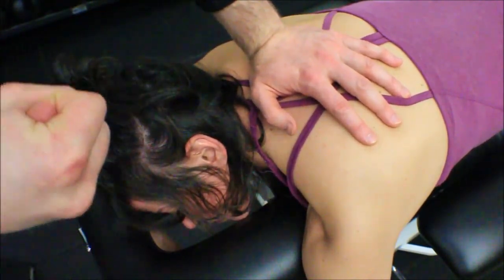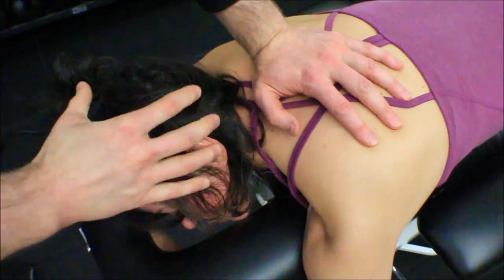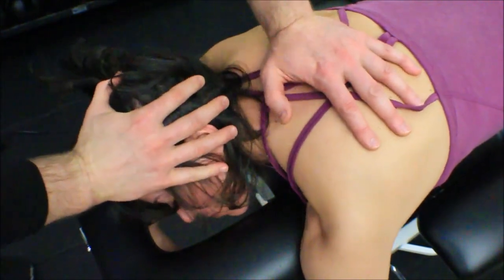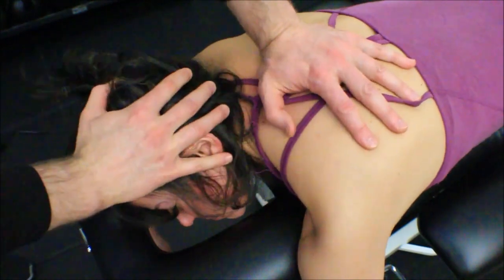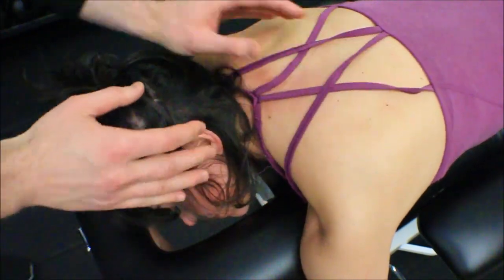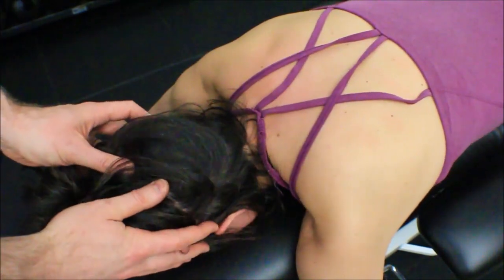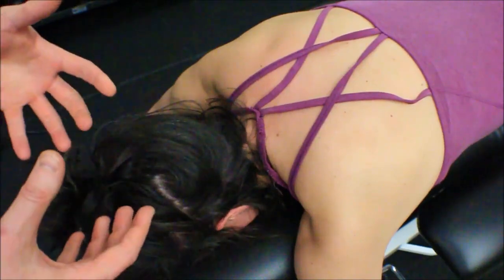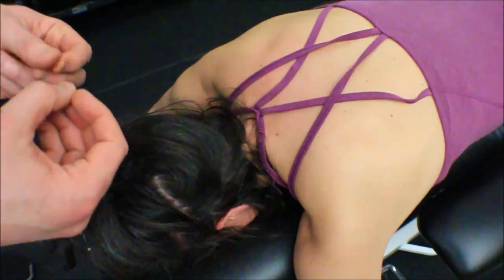Everything is set up. 90% of this is finding that lockout position, and then once you find it, all you have to do is one quick thrust and be done with it, right? So it's all set up. The thrust is just the icing on the top of the cake.